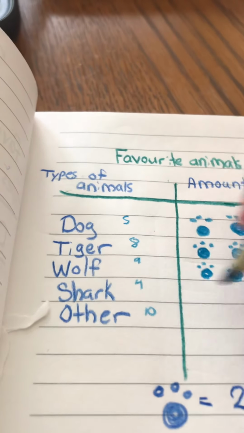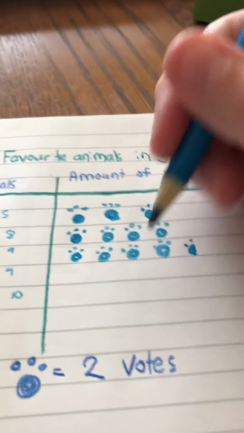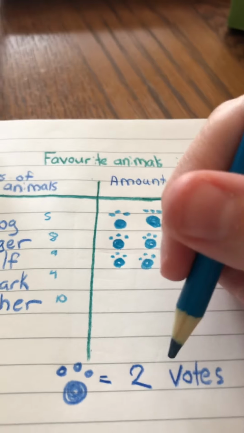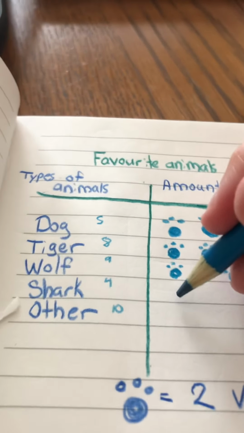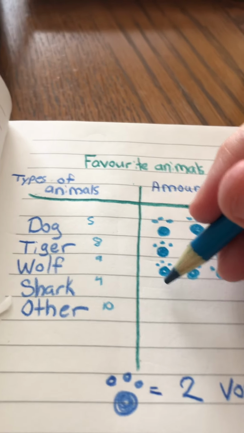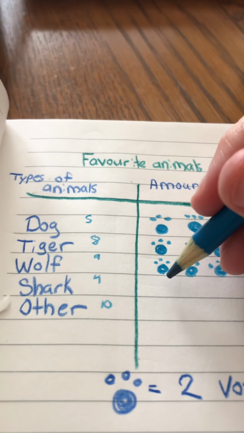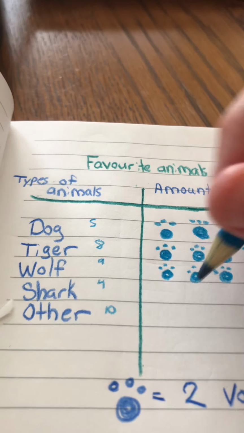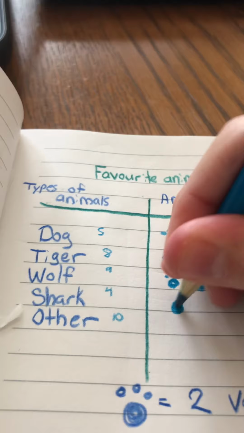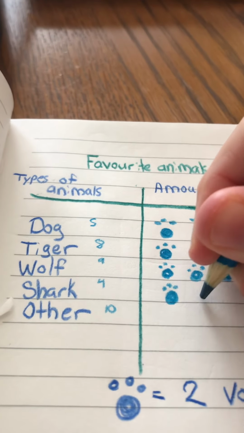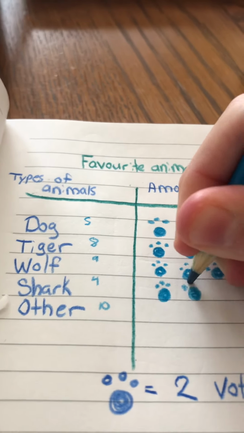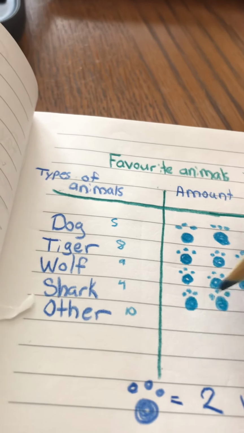Now we've got 4 votes for shark. How many paw prints am I going to need? If a paw print equals 2 votes, how many paw prints will I need to draw for shark? There's 4 votes. Think about it. 2 is the correct answer. So 2 and 4. Think of it as skip counting, 2, 4.